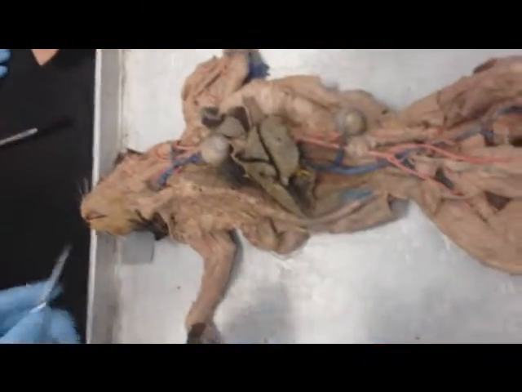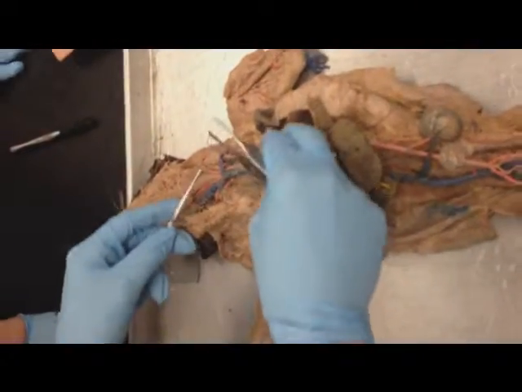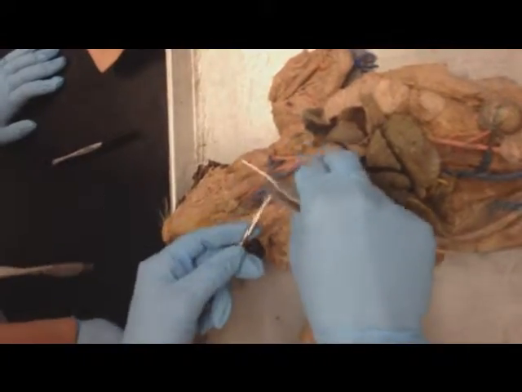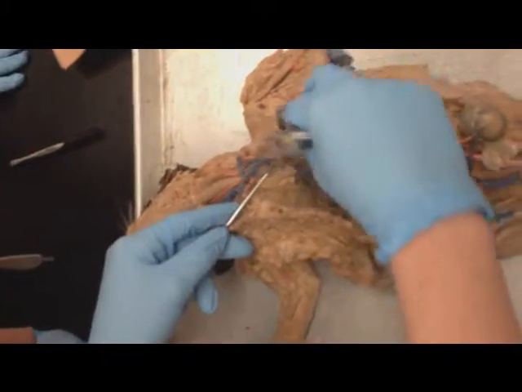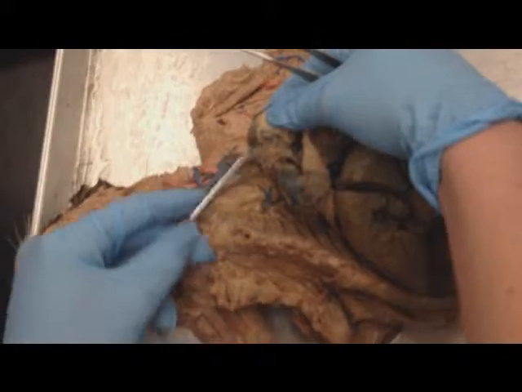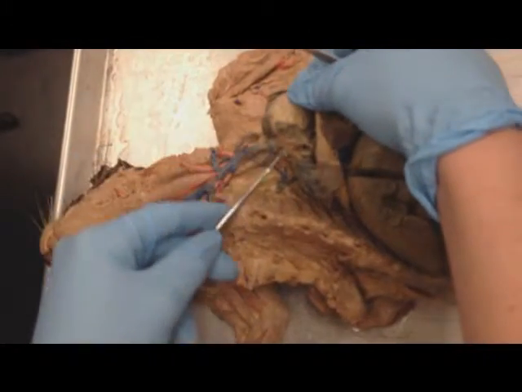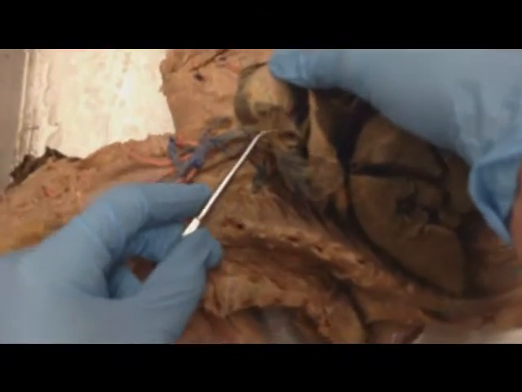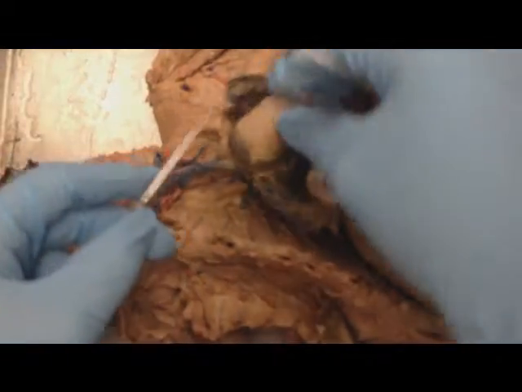Okay. So since you guys are going to have Brian, there's a couple of things that you can name that he'll count. For example, this thin sac right here, it goes around the heart. It's called the pericardium. You see that flap? That's part of the pericardium.